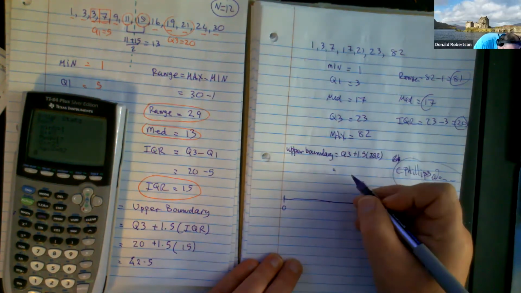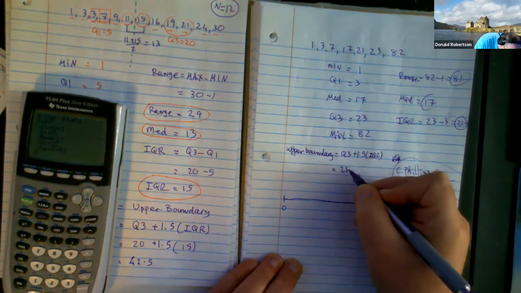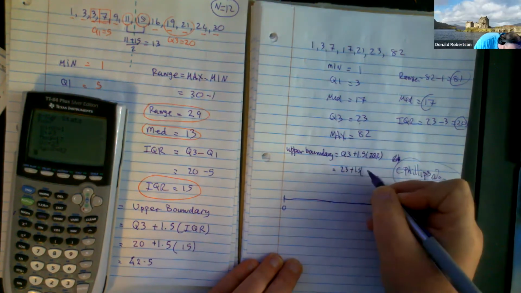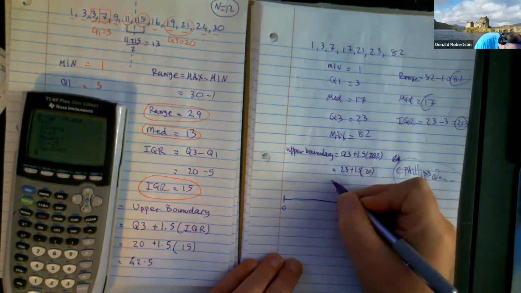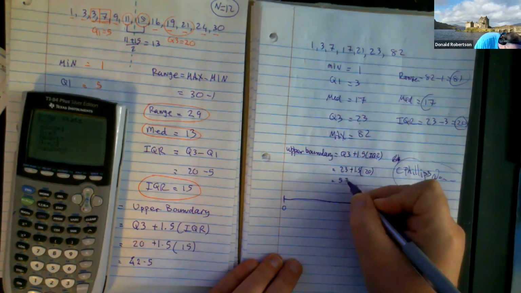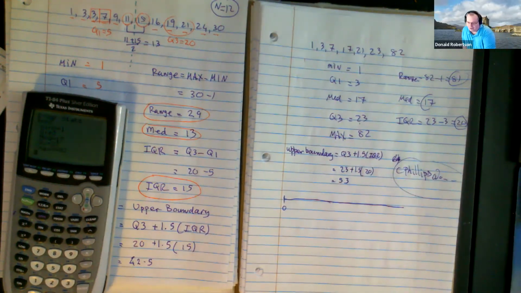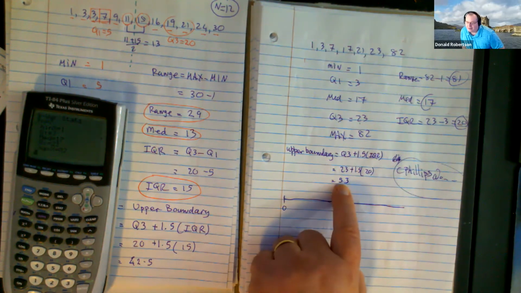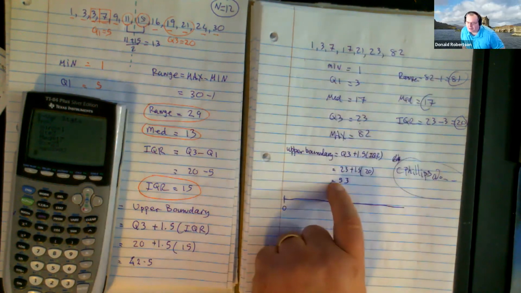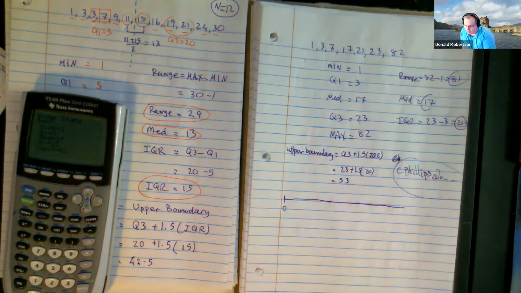So it's going to be 23 add 1.5 times 20, which ends up being 53. Good. Would you agree that 82 is bigger than 53? And when you are bigger than a boundary, you're an outlier.